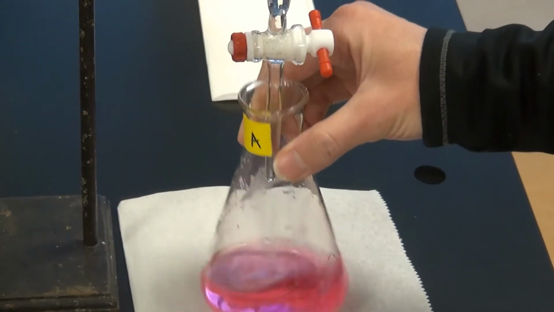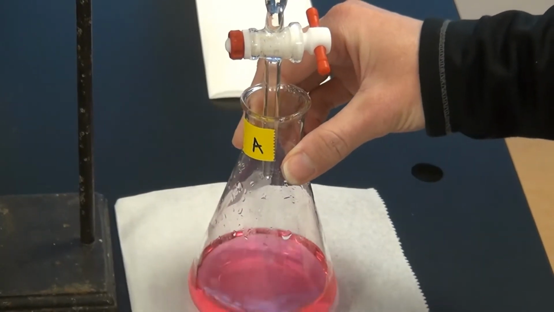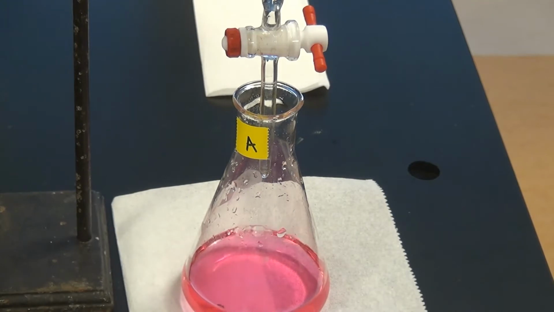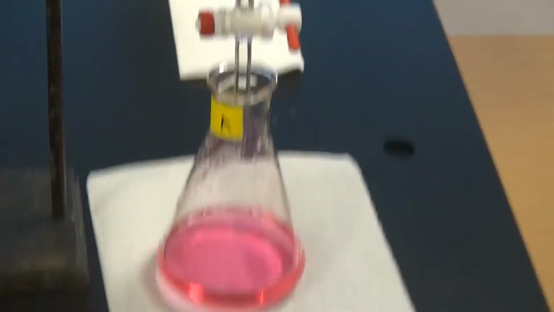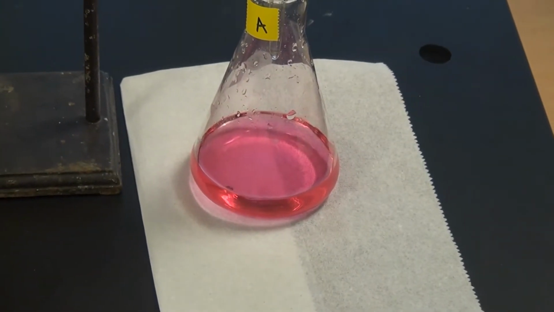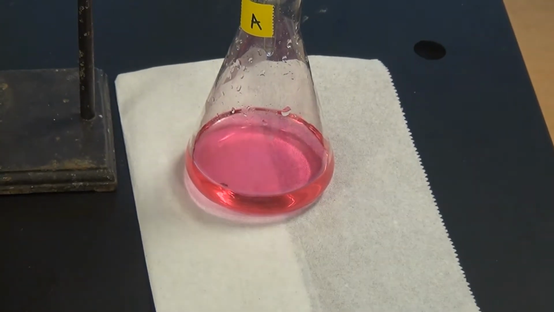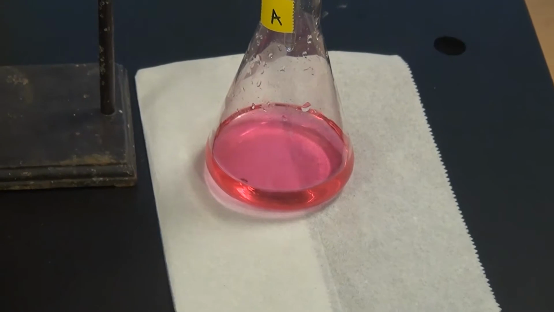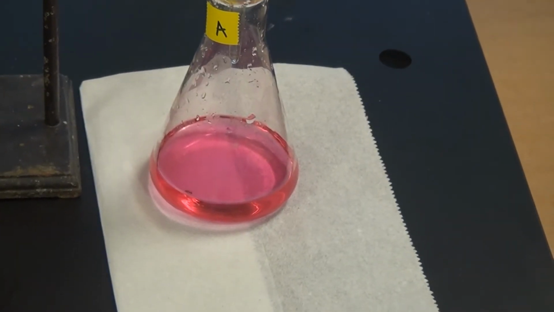Stop. Okay, so I think I overshot it a little bit there because I was fooling around with the camera some, and we are slightly over 7. So let me zoom in on the burette so you can record that number for the scout.